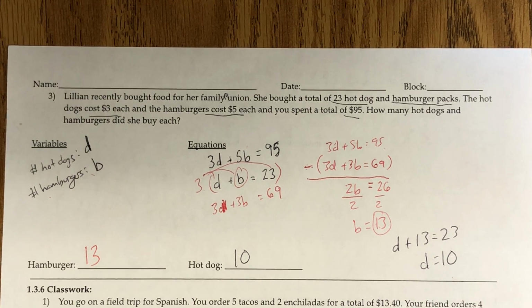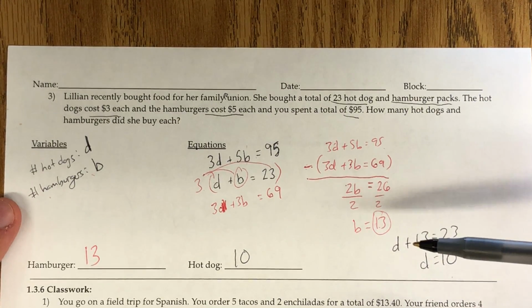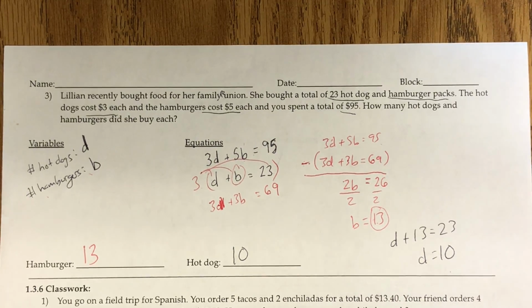Alrighty. Those are your notes for today. The key concept here is coming up with these equations. After we have those equations, we're just using substitution or elimination like you've seen before.